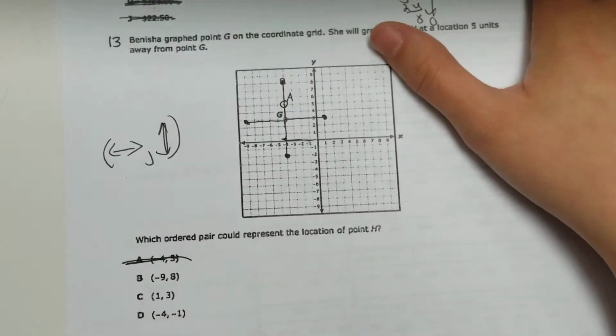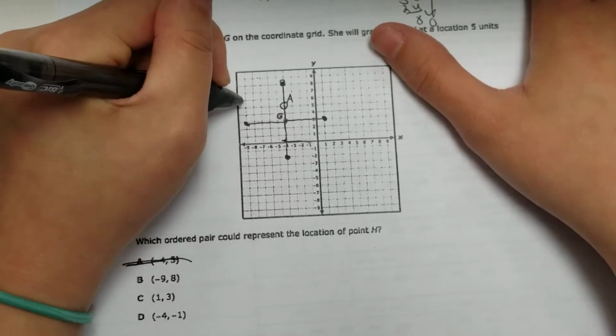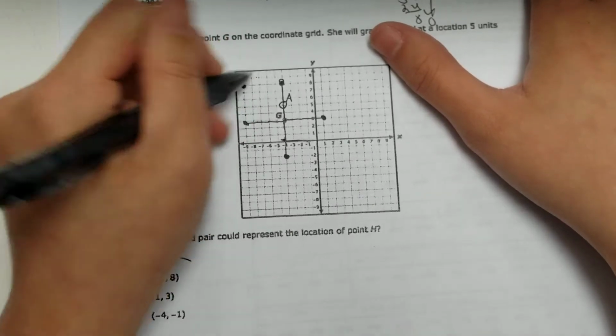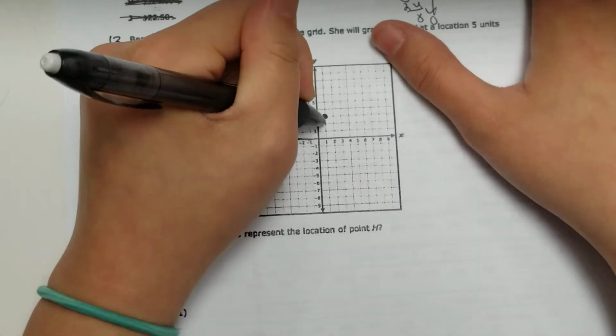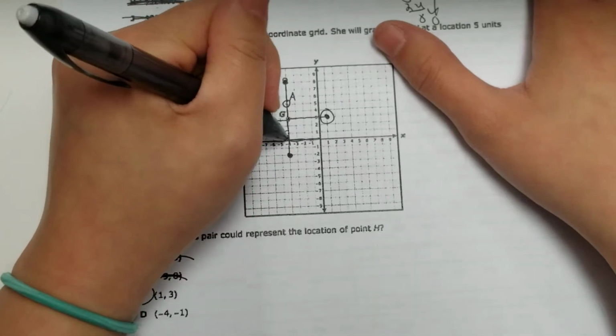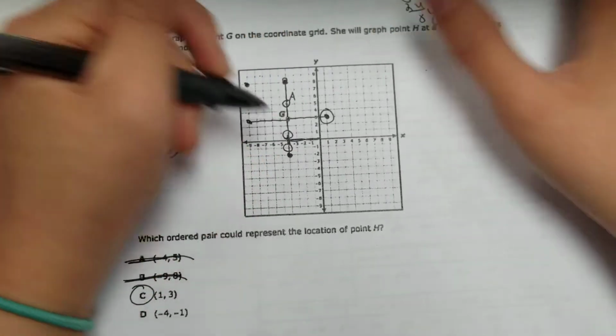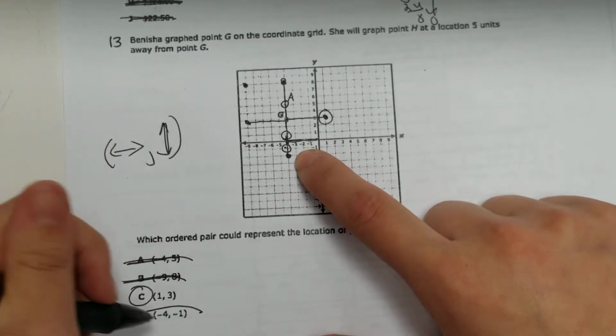Now we're doing -9 and 8. 1, 2, 3, 4, 5, 6, 7, 8. Again, not anywhere on those 4 dots. We have 1 and 3, and hey, what do you know? And then if you had -4 and -1, you'd have been so close, but you'd only be 4 units away from G, not 5.